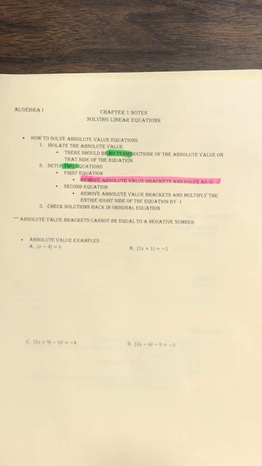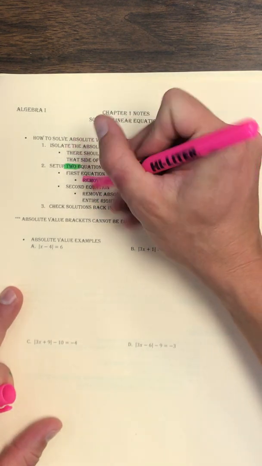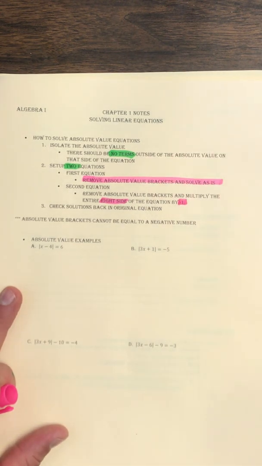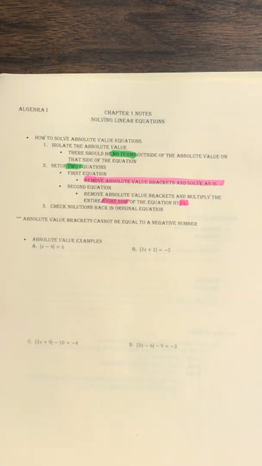Your second equation, this one's going to be just slightly different. You're going to remove the absolute value brackets, and then you're going to multiply the entire right side of the equation by -1. So if there's 3 terms on the right side, you're going to multiply them all by -1, which is essentially just going to flip their signs. But we have to do it onto the right side of the equation. We just say the right just to keep it uniform, and we're doing it on the same side every time.